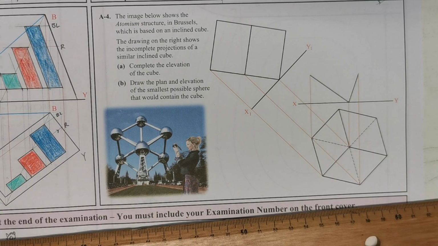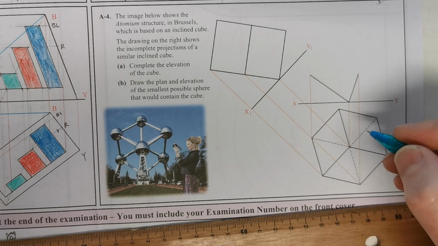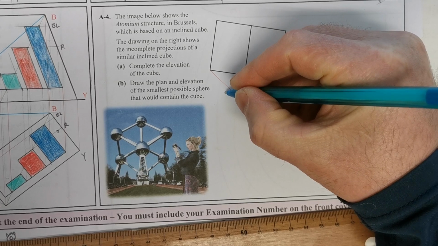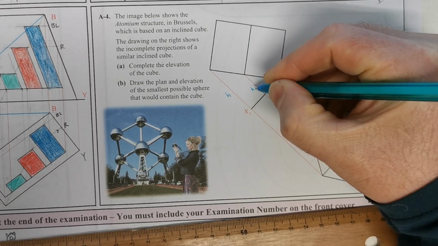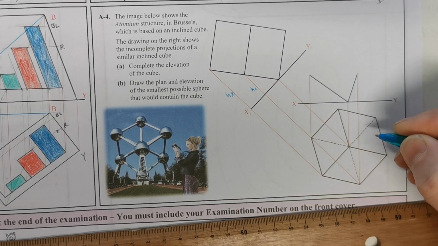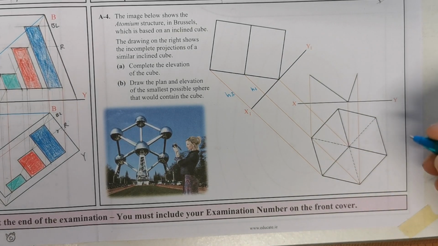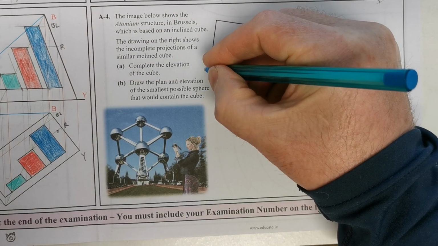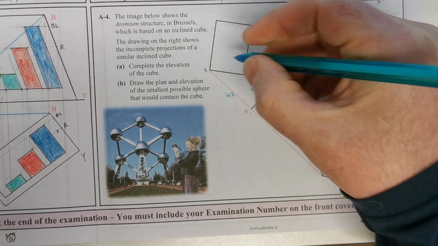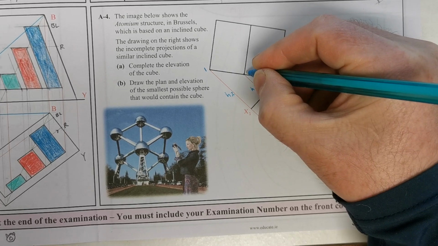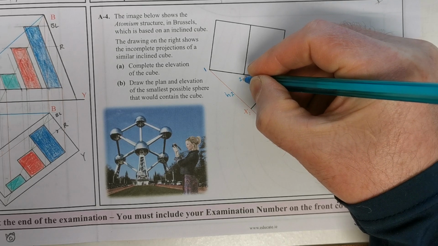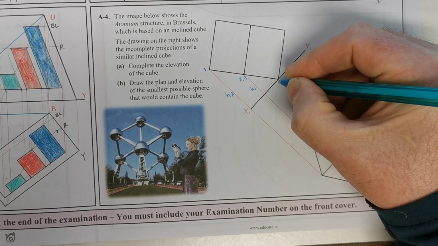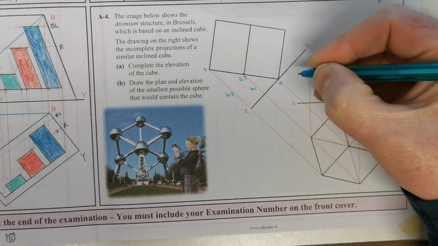I'm going to just identify a couple of things here that are important, and that is the height. I'm going to call this height 1, height 2, because I'm going to index this, since there's no indexing done here. So I'm going to call this point 1, that point 2 and 3, and I'm going to call this one point 4, which is down on the ground.